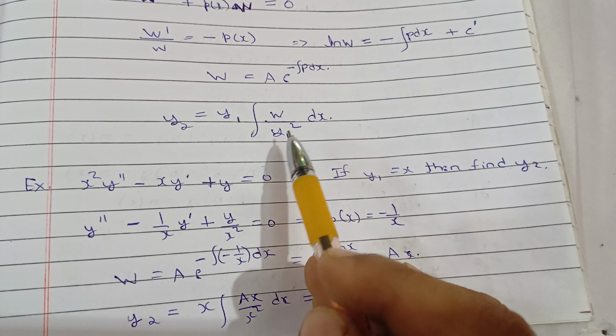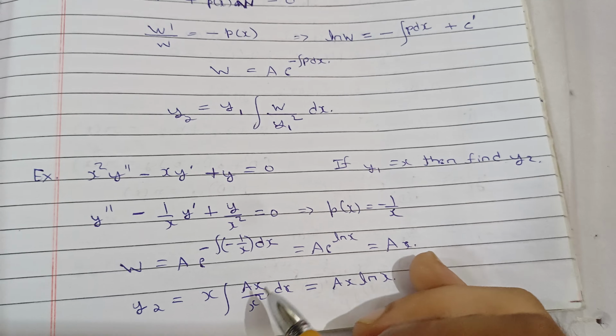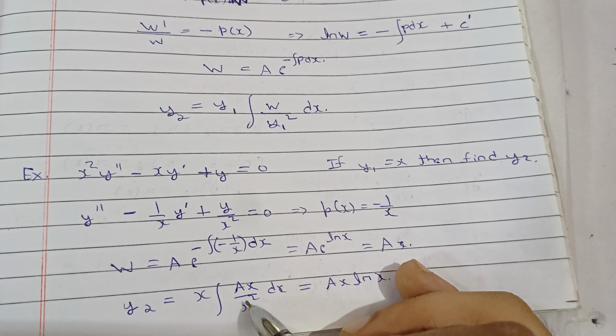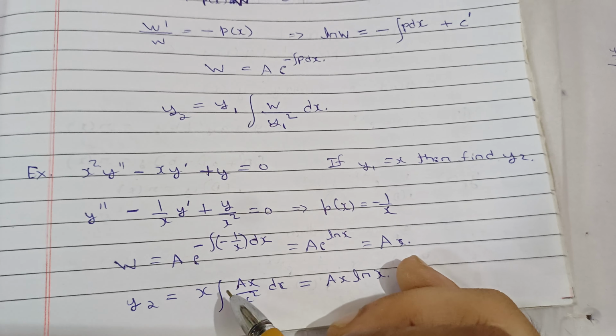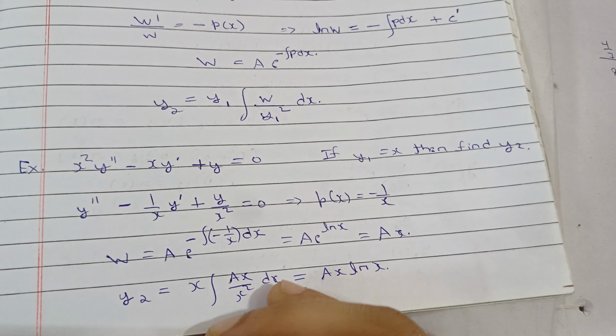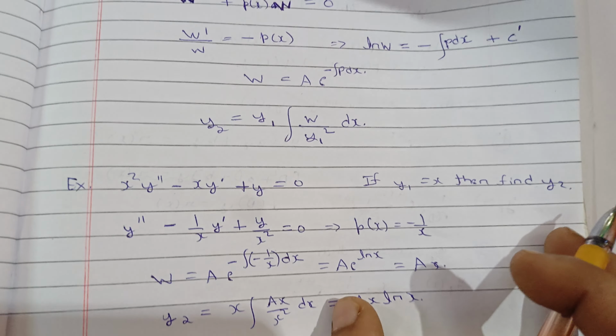Now ax over y1 square, where the solution y1 is x. So integral of ax over x square dx, x will cancel out, 1 upon x will give you log x. So ax log x will be your second solution. So that's how you can use the Wronskian to find the solution.